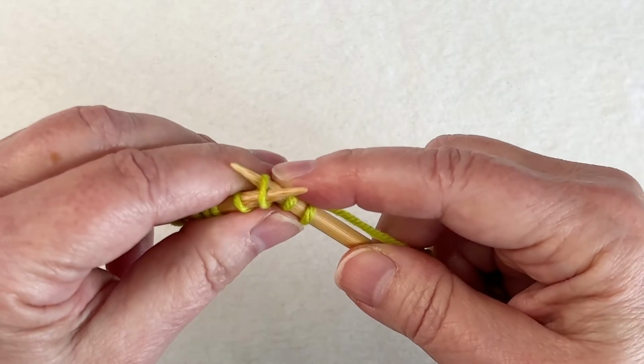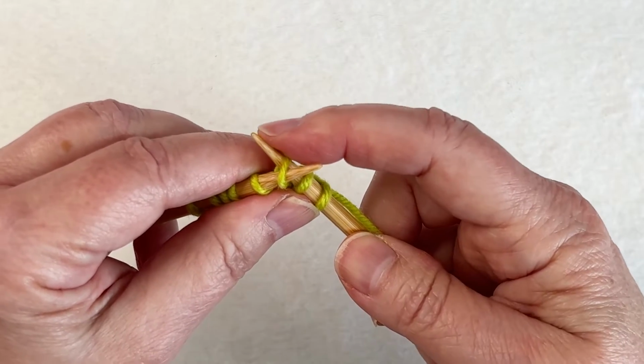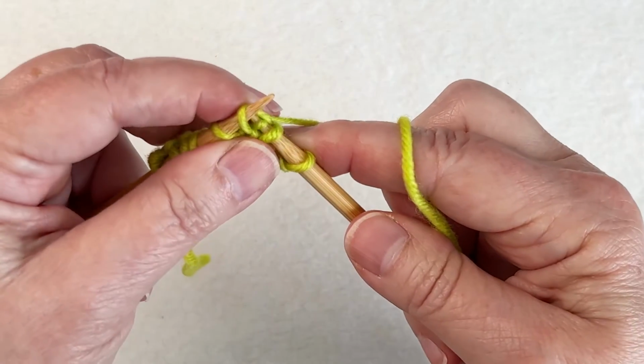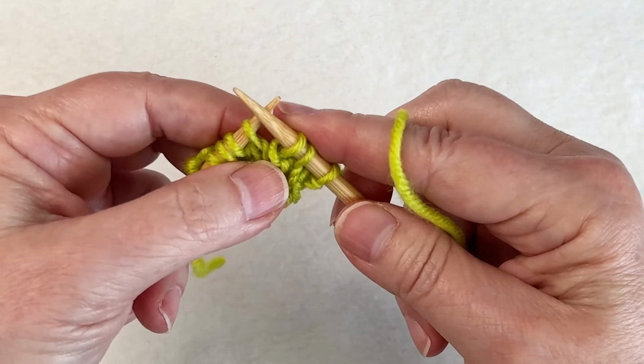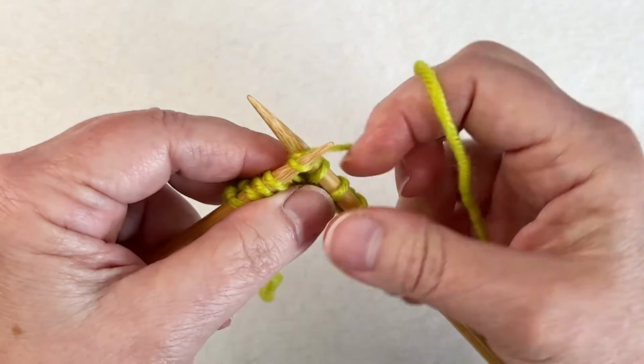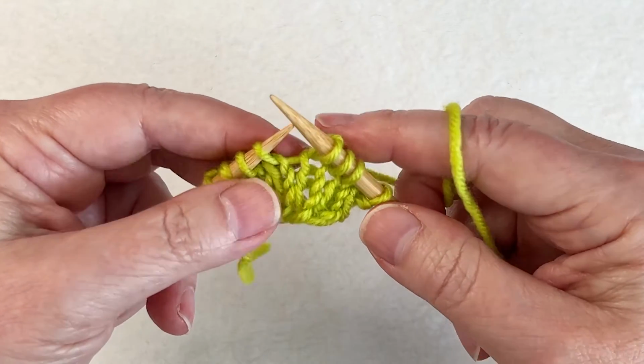Sometimes you have to try a little bit. Sometimes it helps to have a pointy tip on your needle. Knit into the back of that stitch, and you have done a make one left. I'll do that another couple of times here for you with the yarn in my right hand.